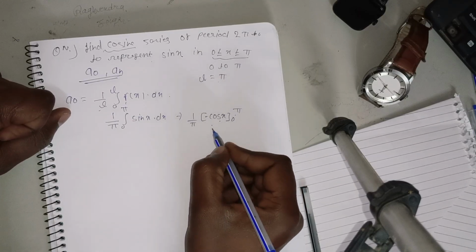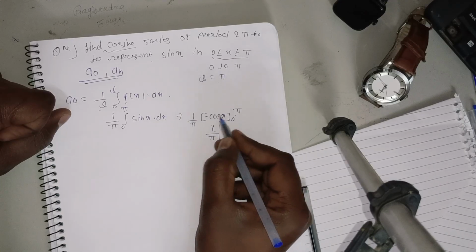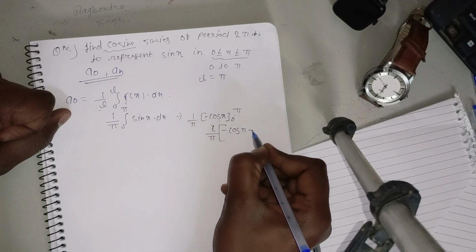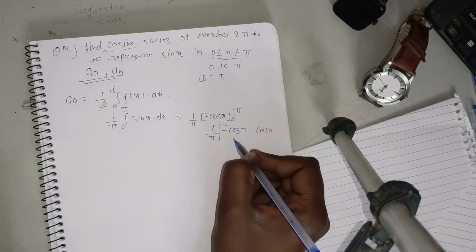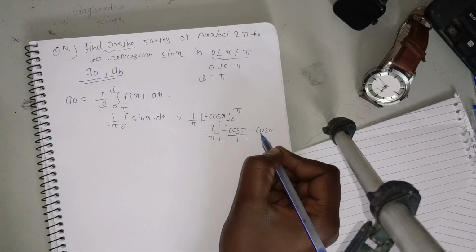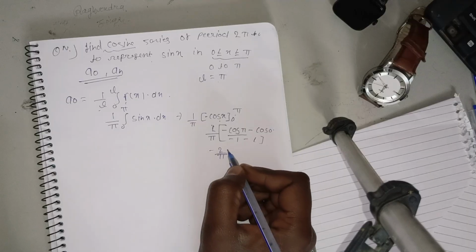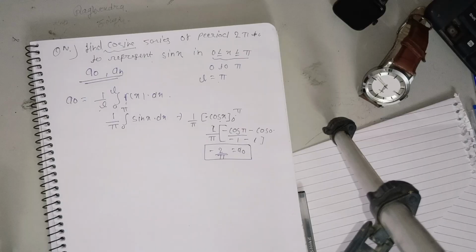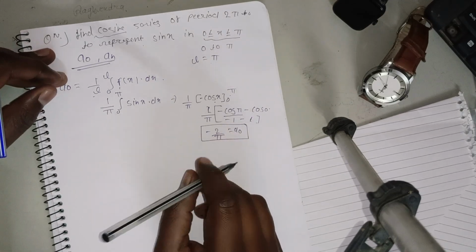Minus cos pi minus cos 0: cos pi is minus 1 and this is minus 1, so minus 2. So minus 2 upon pi is equal to a naught.